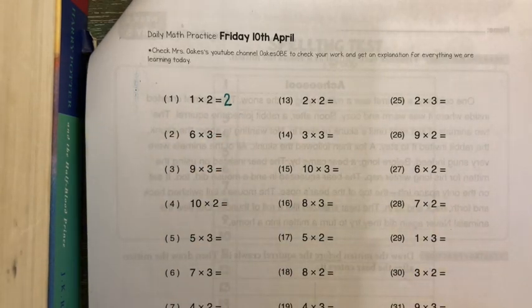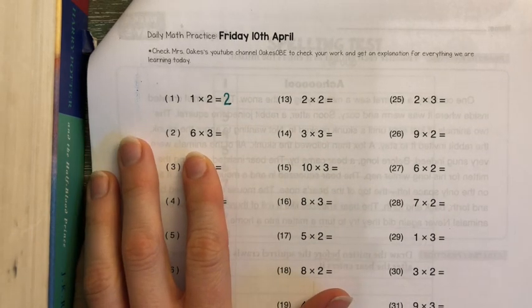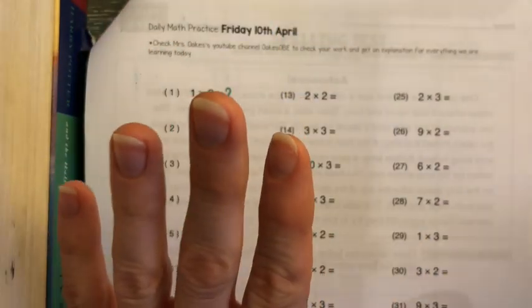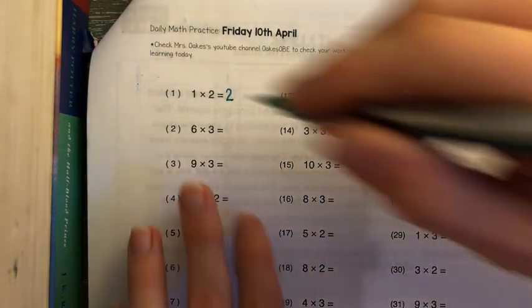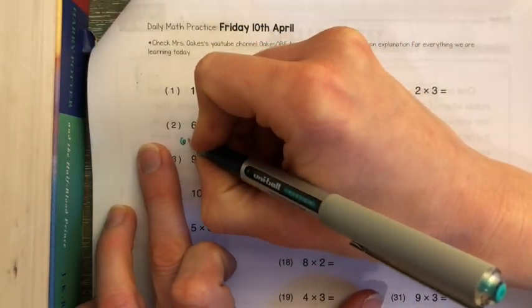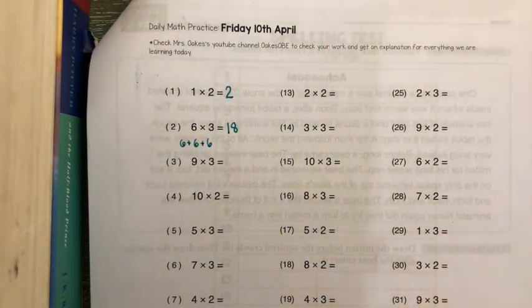Think repeated addition, right? 6 times 3, so we could count by 3 6 times. 3, 6, 9, 12, 15, 18. See my thumb over here? 18. Count by 3's 6 times. Or we could do 6 plus 6 plus 6. That's 3 groups of 6, right? That's all we have to do.